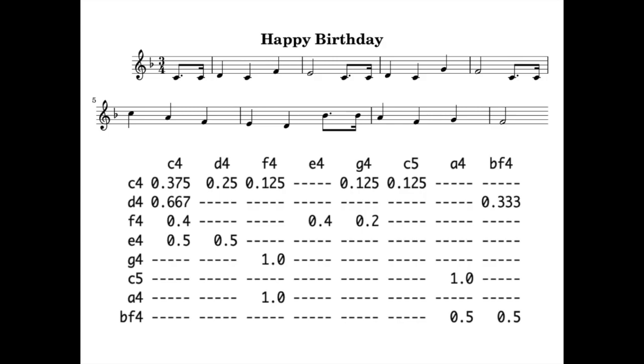Like the middle C here, it goes to itself 1, 2, and 3 times. And also the middle C can go to D 1, 2 times. And then we see the middle C goes to F 1 time, and it goes to G 1 time, and it goes to higher octave C 1 time. After normalizing the statistics, we can see the note middle C can be followed by middle C by 37.5% of chances in this piece, and C is followed by D by 25% of chance in this piece, and 12.5% of chances the C can follow by F, G, and higher octave C.